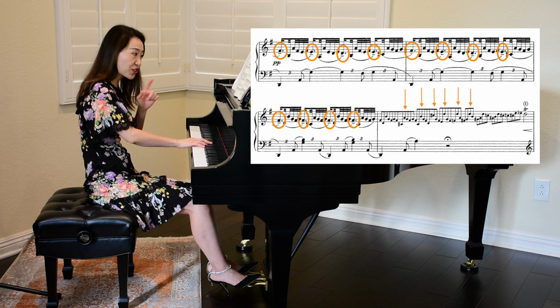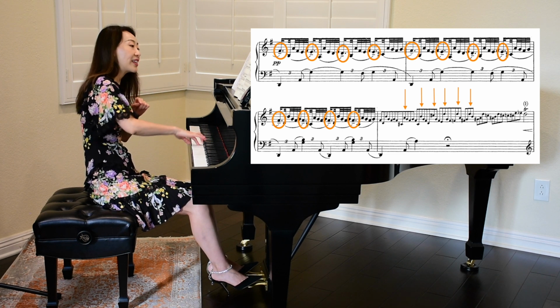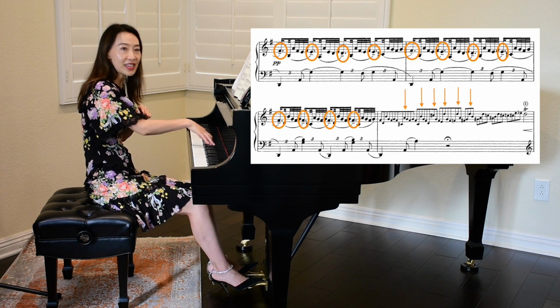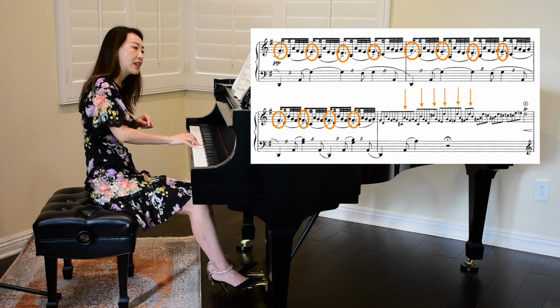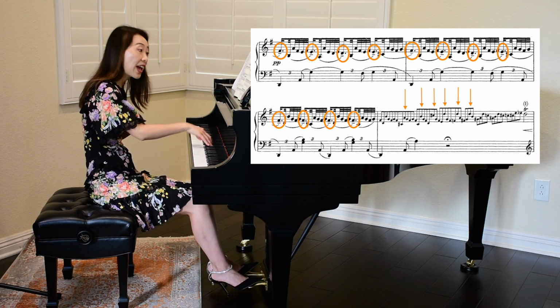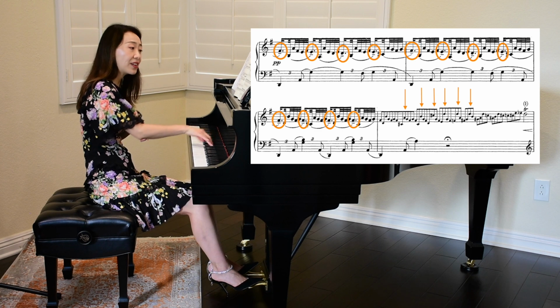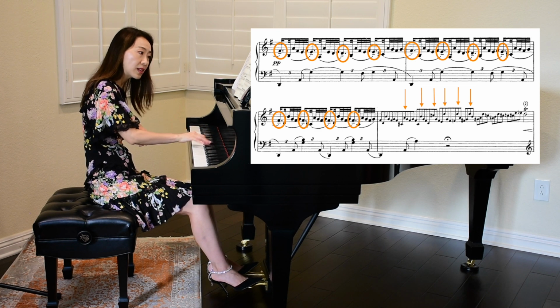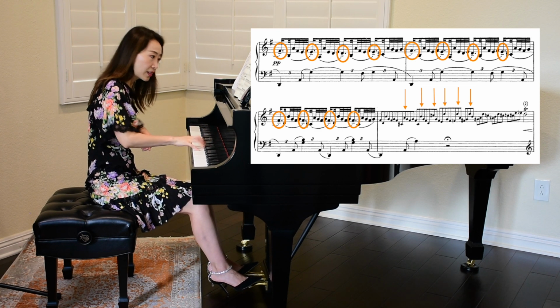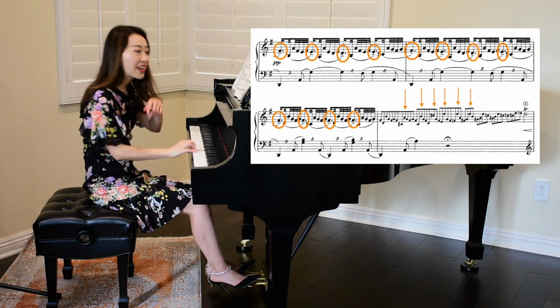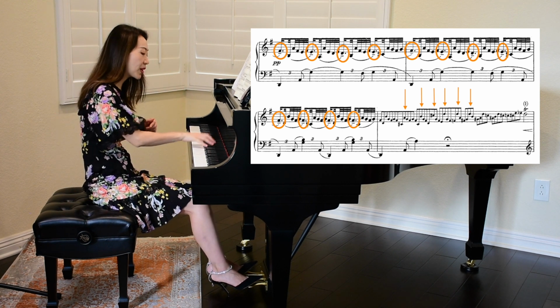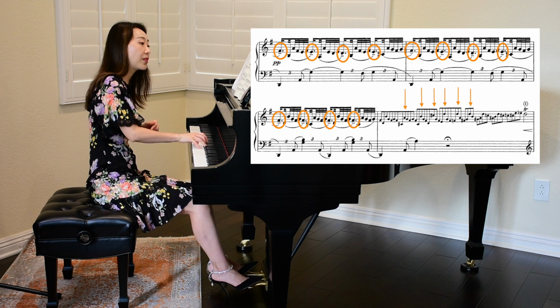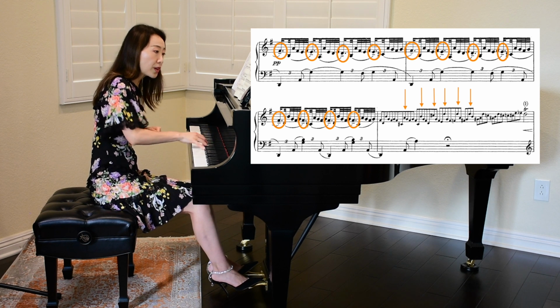For example, F sharp, E, D, E, and then F sharp, F sharp, and then in measure 22, the top notes, D, D, da, D, da, da.